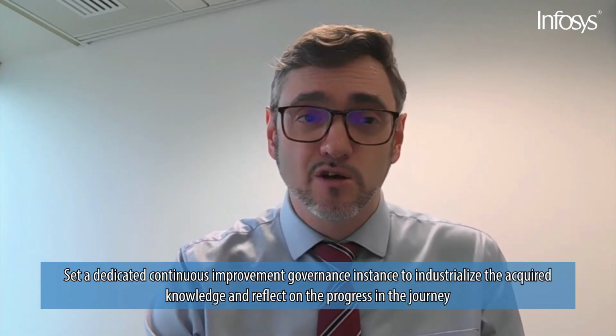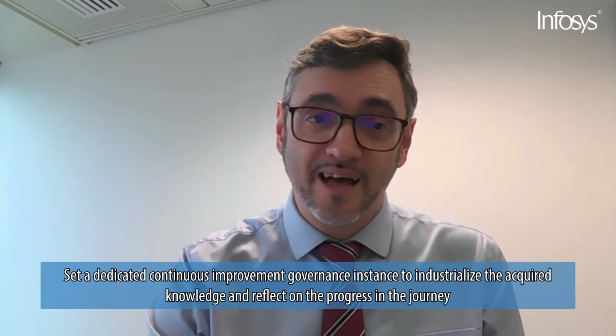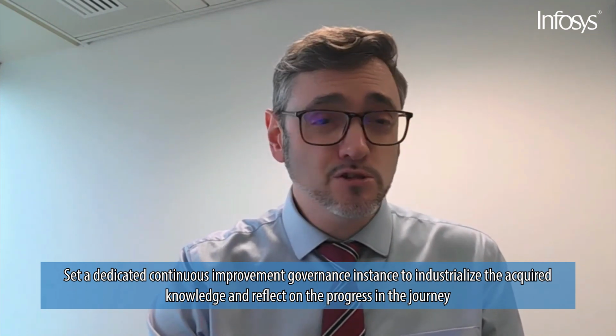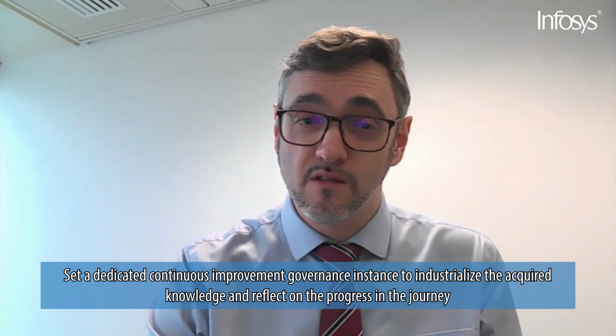For example, being able to pivot simply and quickly from a wave focus on the USA to a wave focus in other countries in the world. My recommendation is to set a dedicated continuous improvement governance instance, so you will be officially tasked to industrialize the acquired knowledge and also reflect and provide some brief on how you are progressing in your journey.